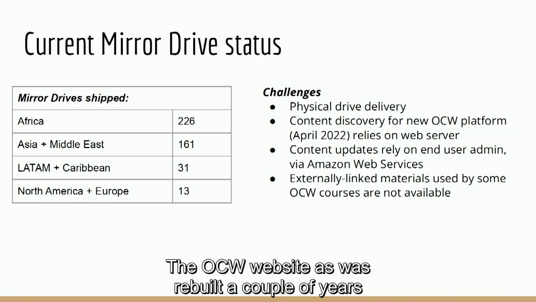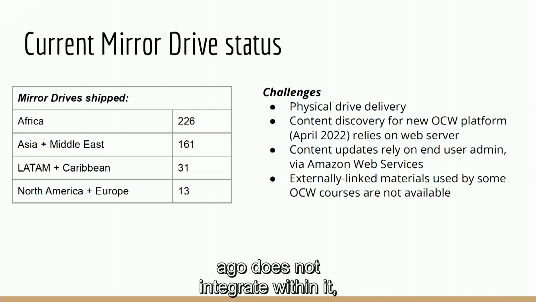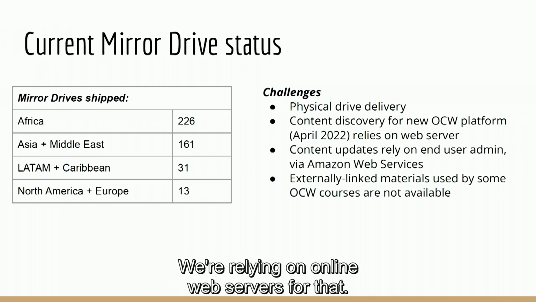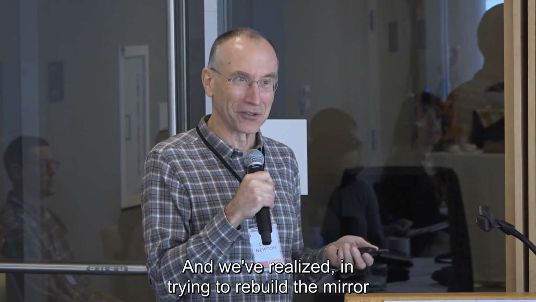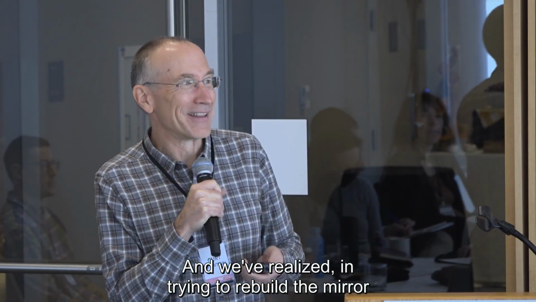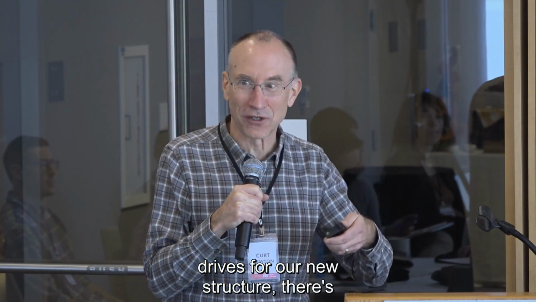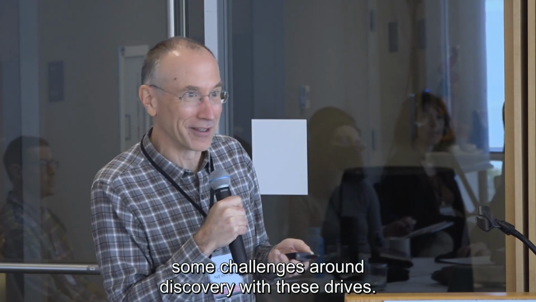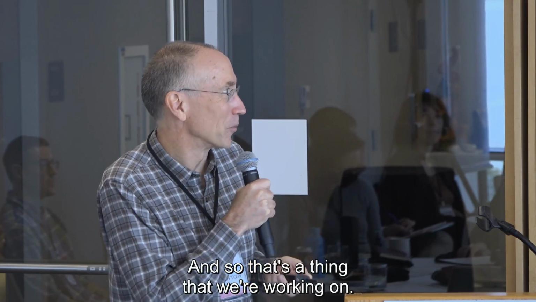The OCW website, as was rebuilt a couple of years ago, does not integrate within it in an online sense effective content discovery. We're relying on online web servers for that, and we've realized in trying to rebuild the mirror drives for our new structure, there's some challenges around discovery with these drives, and so that's a thing that we're working on.